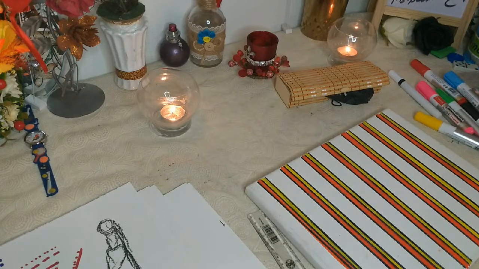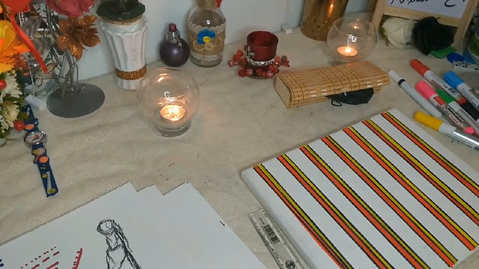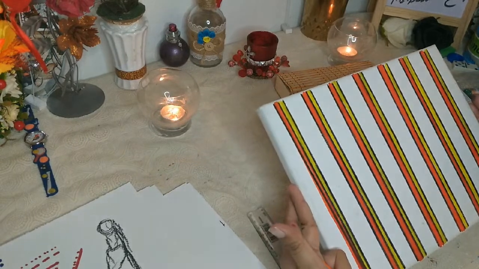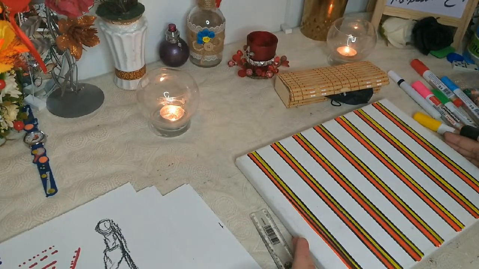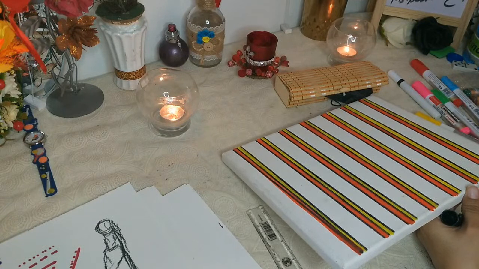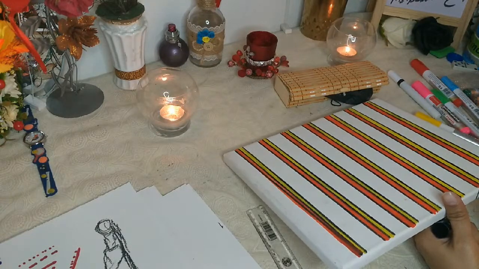So hope you all are liking this design made up of lines, easy and interesting. When we are making it on an A4 paper or A3 paper, we can simply mount it with black chart sheet. We can cut the frame, and if we are making it on canvas, then we can simply make these lines till here.